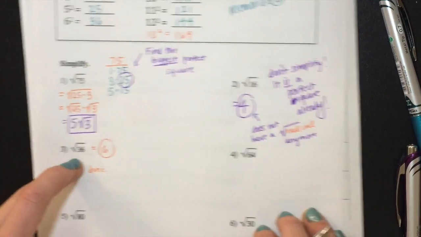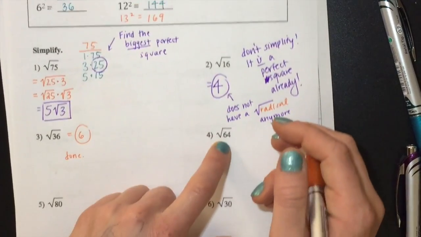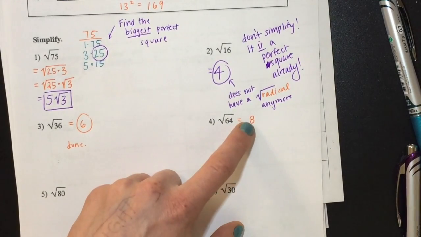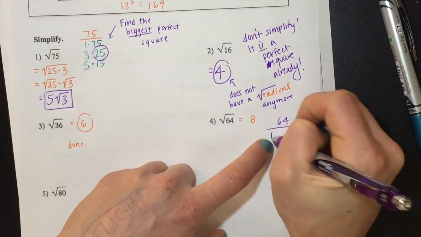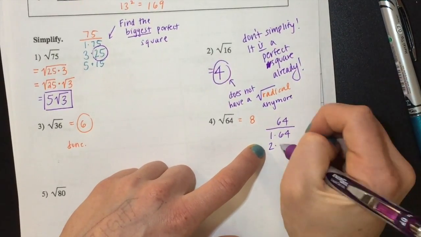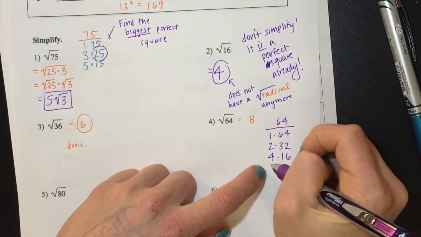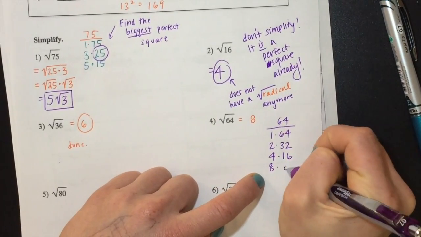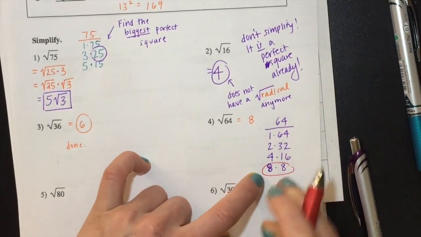Okay? What about the square root of 64? Is that one of my perfect squares? Oh, it is. So I'm already done. This equals 8. Now let's say you didn't see that and you started simplifying it. What would happen? You'd write the factors of 64. 1 times 64, 2 times 32, not divisible by 3. 4 times 16, 5, no. 6, no. 7, no. Okay, 8 times 8. And you are done.